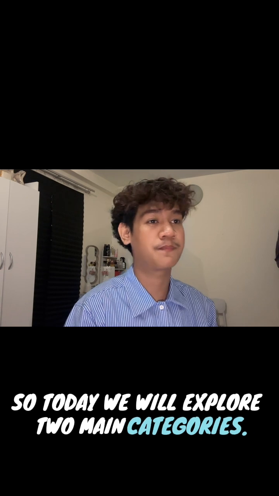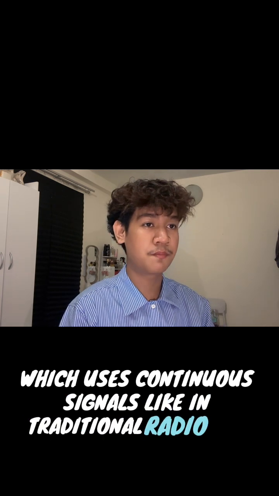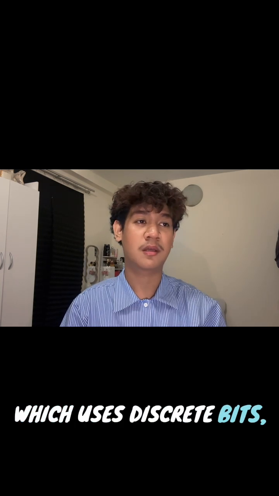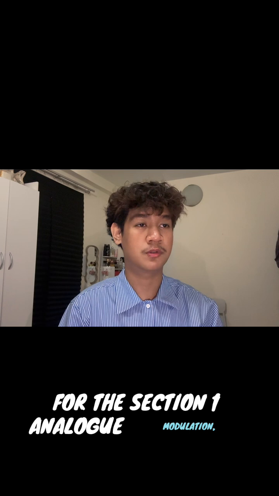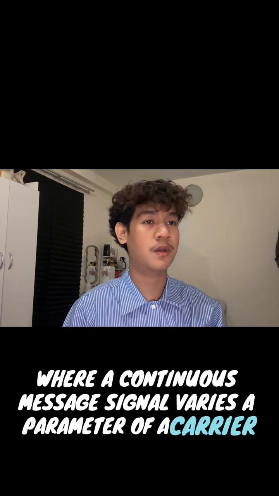So today we will explore two main categories: analog modulation, which uses continuous signals like in traditional radio, and digital modulation, which uses discrete bits 1 and 0 as common in our smartphones and Wi-Fi today. For section 1, analog modulation. Let's start with analog modulation, where a continuous message signal varies a parameter of a carrier wave.